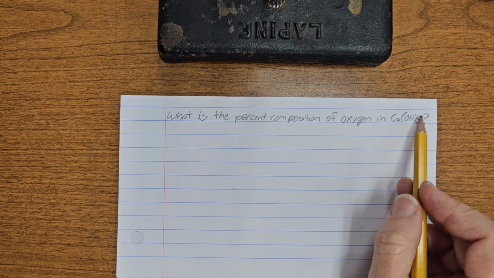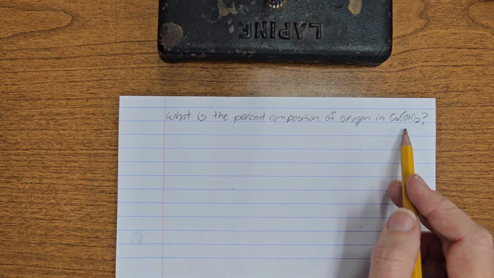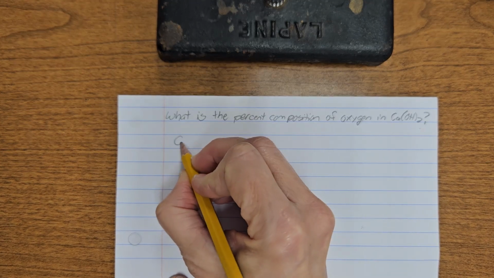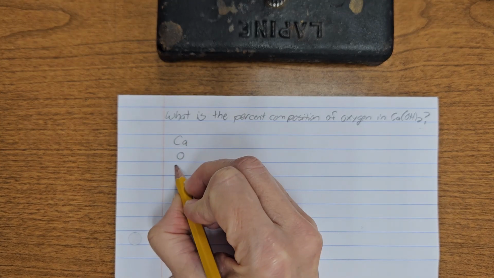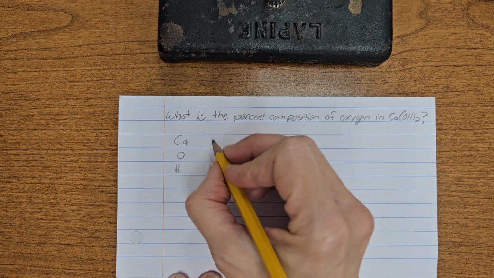The first thing we need to do is find the molar mass of the whole substance that we are dealing with. So calcium hydroxide: we have calcium, we have oxygen, and we have hydrogen. There's one calcium.